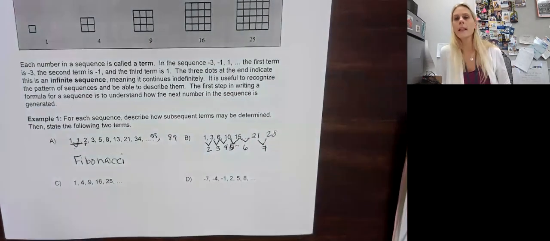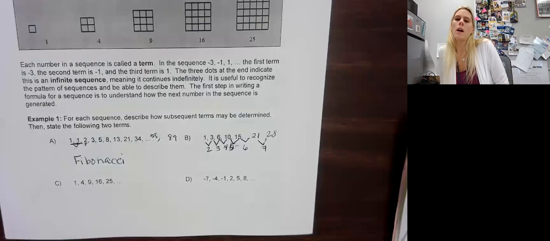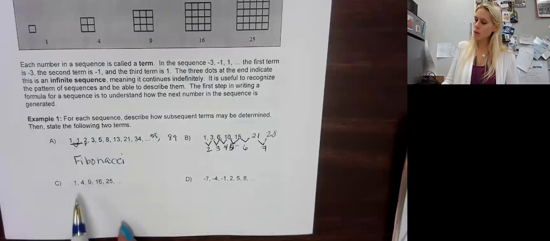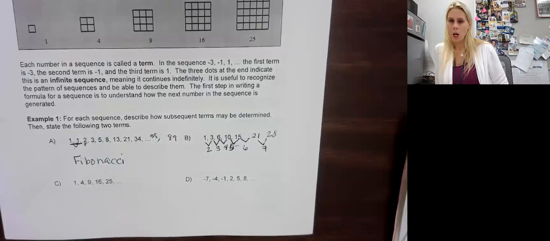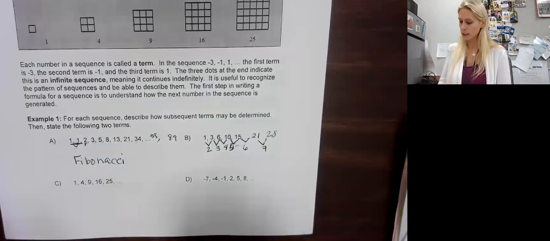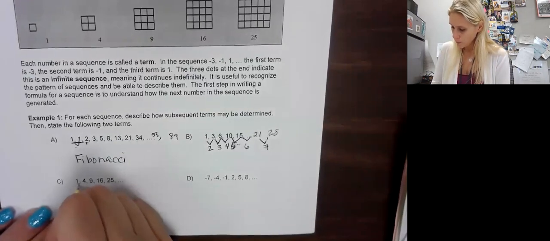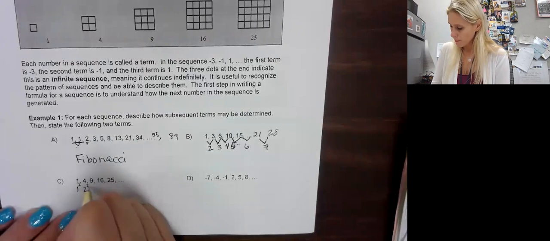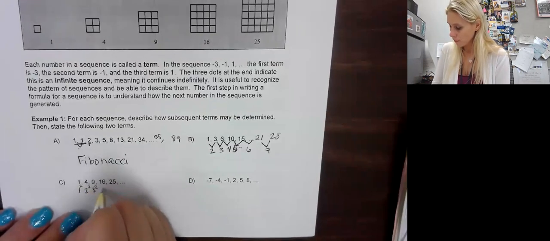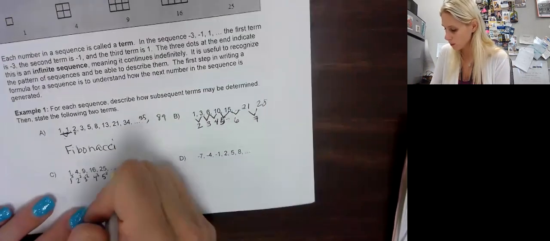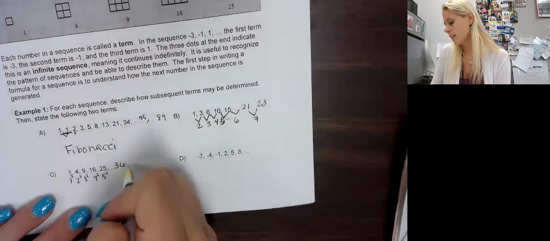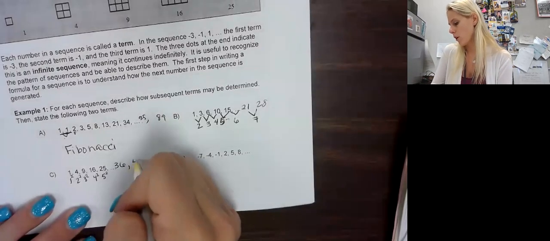All right, C is probably the one that I want you guys to get used to being able to recognize, because 1, 4, 9, 16, 25. What do all these numbers have in common? They're perfect squares. We have 1 squared, 2 squared, 3 squared, 4 squared, 5 squared. So we're just going up 1 more and squaring it. So 6 squared would be 36 and 7 squared would be 49.